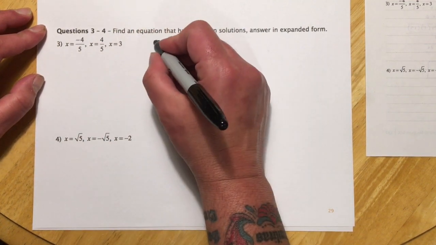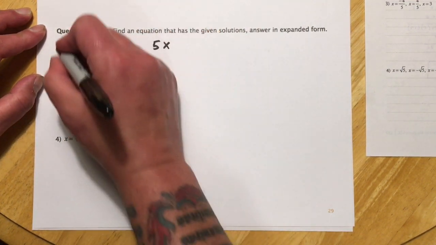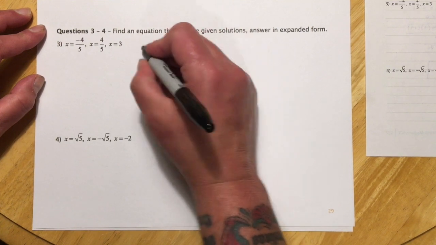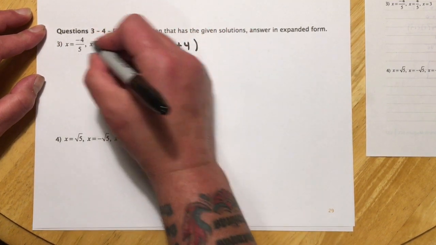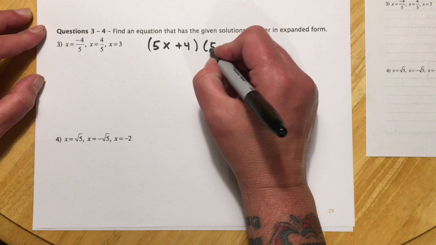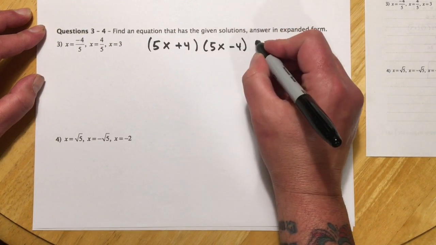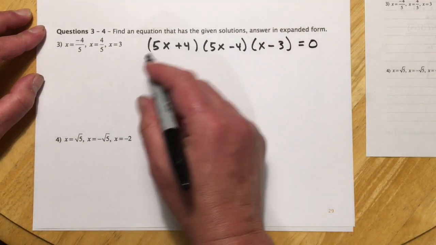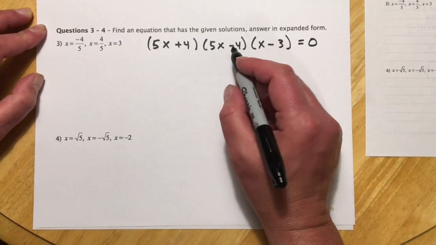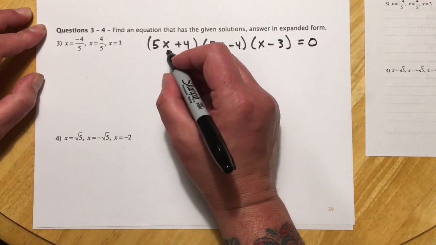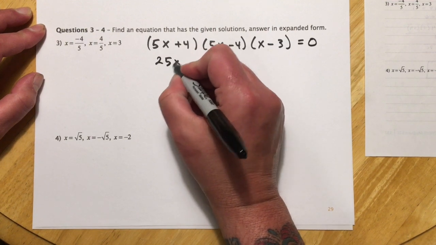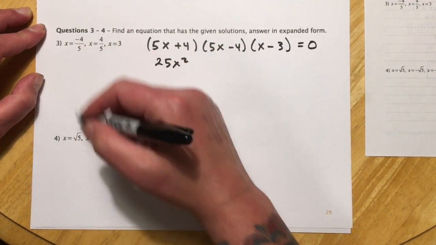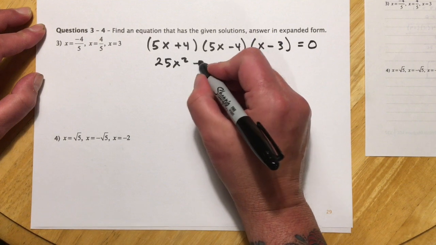I'll just say it's going to be 5x and then add the 4 over, plus 4. And same thing here, 5x but then minus 4. And that'll be x minus 3. So that's our difference of squares. So it'll be a squared minus b squared. So 25x squared. Sorry, these are the two matched ones I would have you guys try.